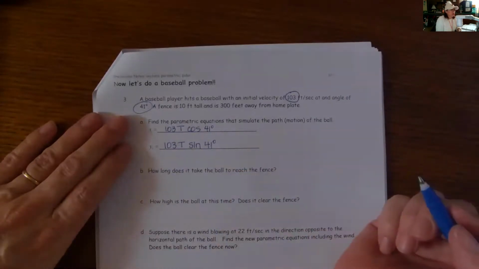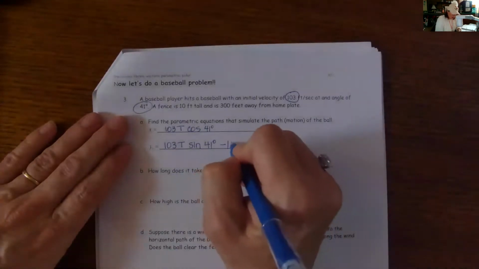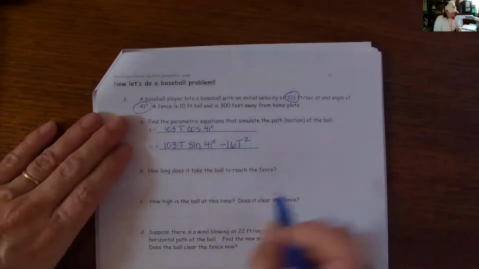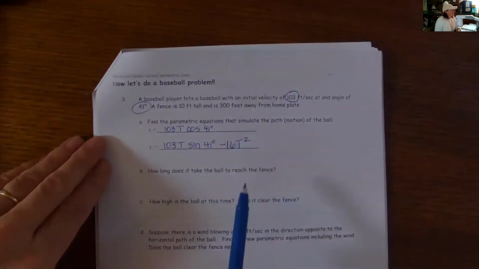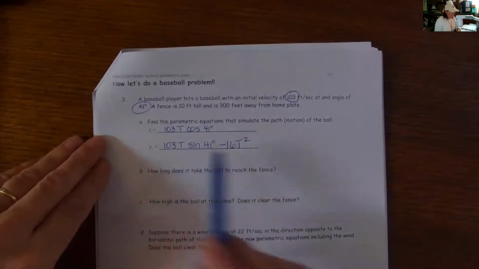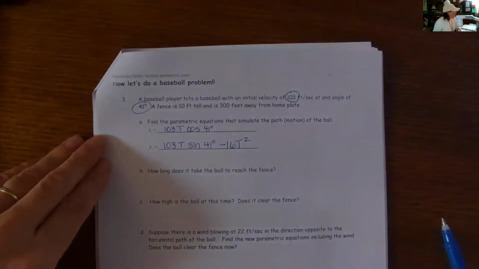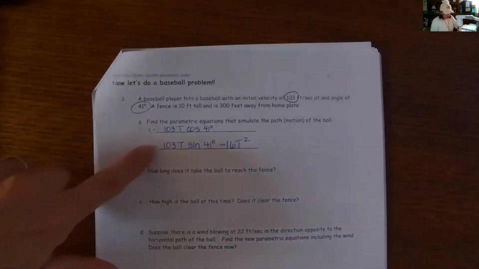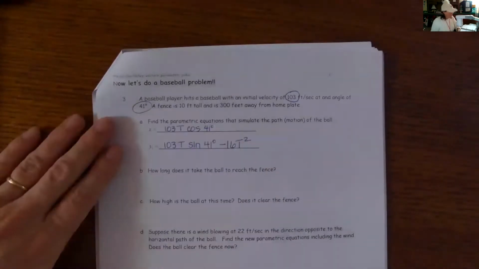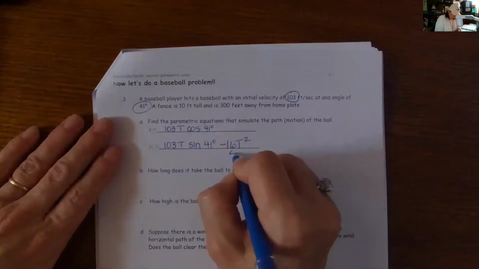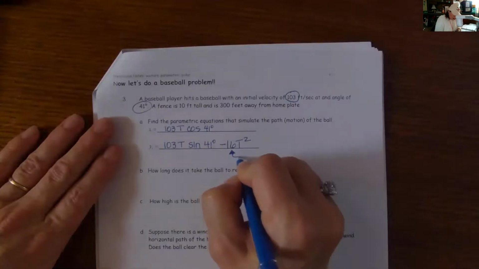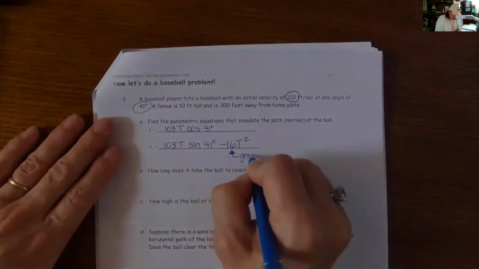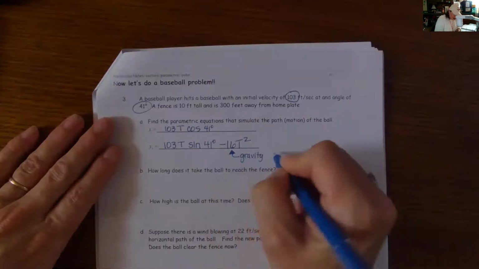How do we put gravity in there? And sometimes you'll see people write negative 16t squared at the beginning plus this. Does it matter? I like it here because I feel like there I'm going up. Now I got to pull it down. Let's make sure we label that. Gravity in what unit?